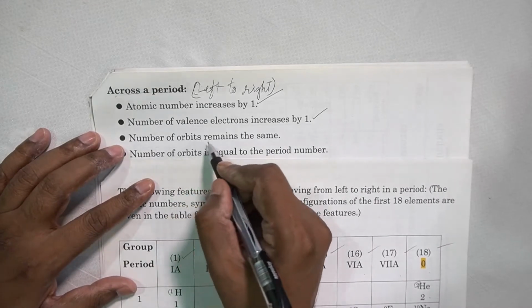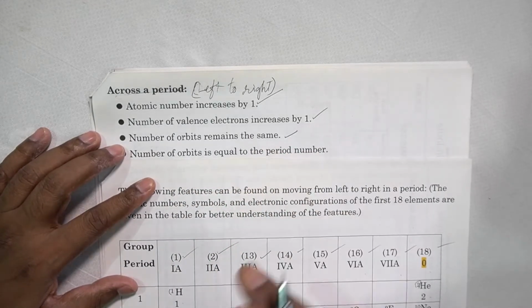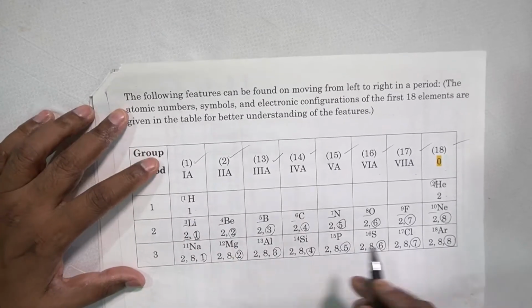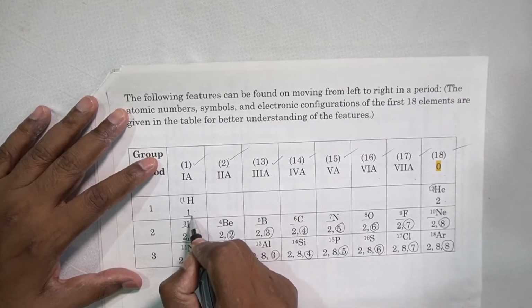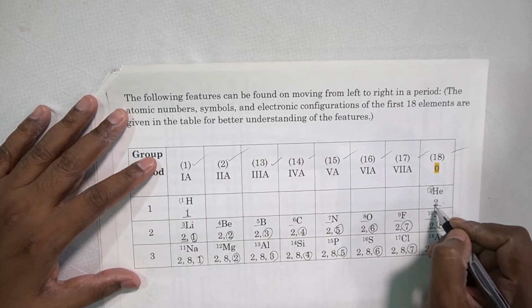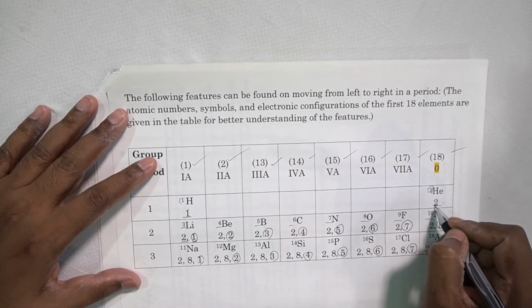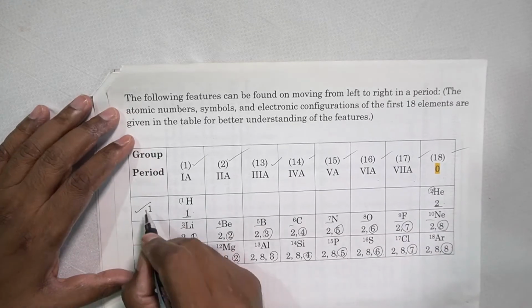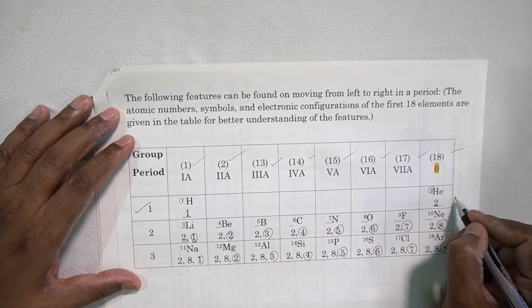The next thing is the number of orbits remains the same across a period. Left to right, if you move, the first one you take, the configuration is 1 and 2. That means there is only one orbit with 1 electron. Here only one orbit with 2 electrons. That means in period 1, all the elements have 1 orbit.